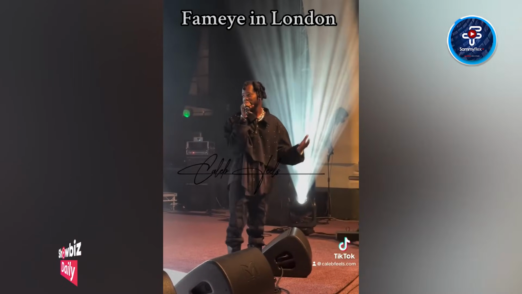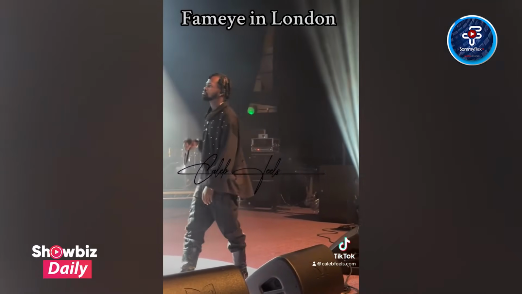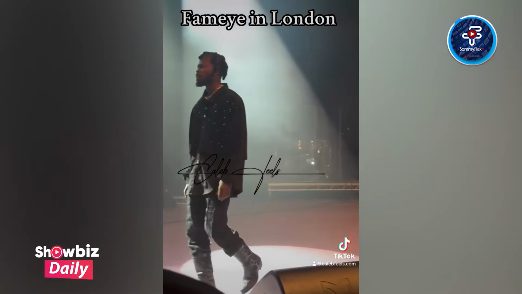Well, let's move on to Chemo and get his side of the story as to why these celebrities, everybody seems to be in support of Fameye, yet they have all kept mute. Meanwhile, they are applauding Fameye for what he did. Chemo, what is happening? For me, I will also tell them that they should be careful, because you can also do it in a way that will put you in trouble.